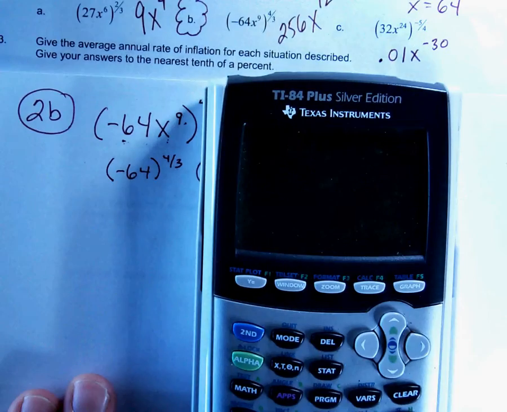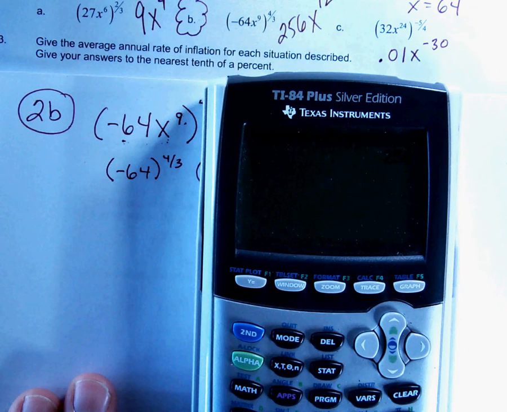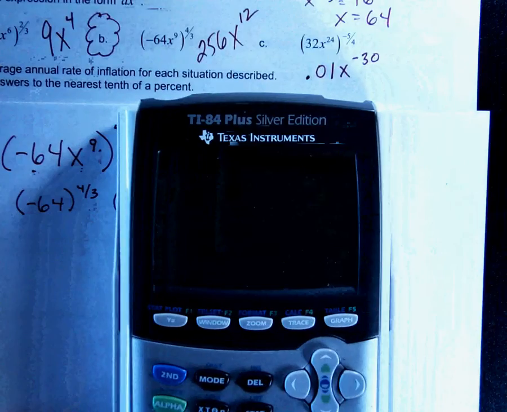Okay, let's brighten this up a little bit. Okay, that's as bright as it gets, I suppose.